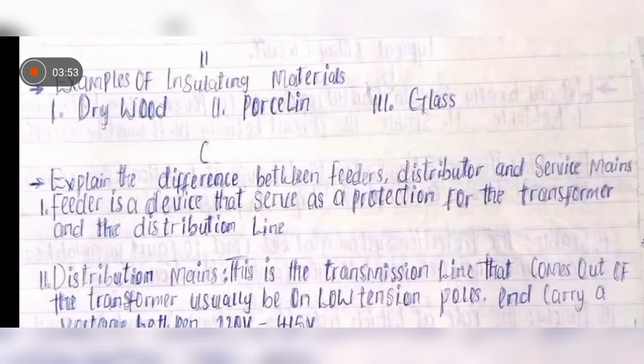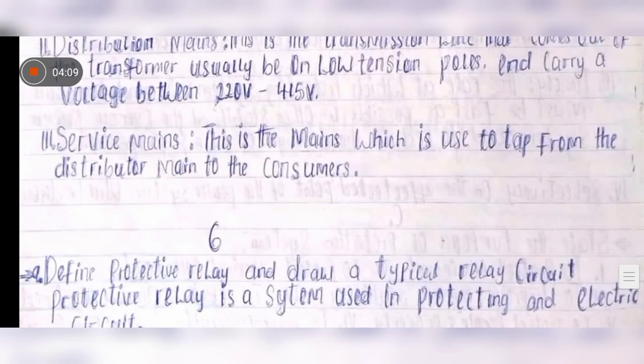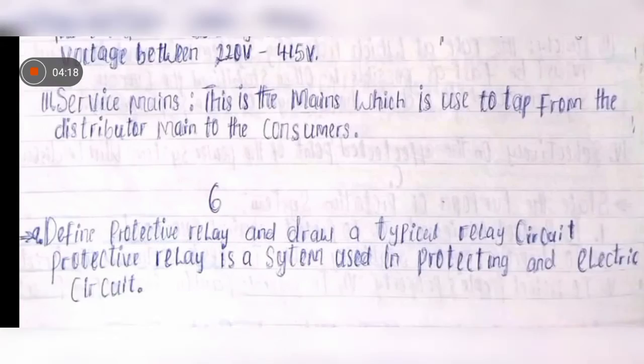So feeder is a device that serves as a protection for the transformer and the distribution line. Distributor means the transmission line that comes out of the transformer, usually on low tension poles, and carries a voltage between 220 volts and 415 volts. Service main is the main used to tap from the distributor main to the consumer.